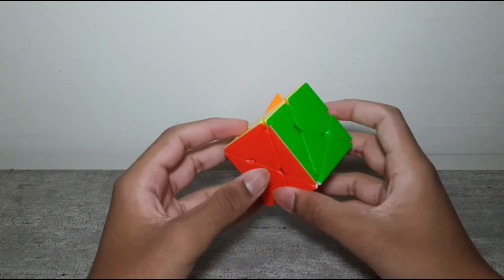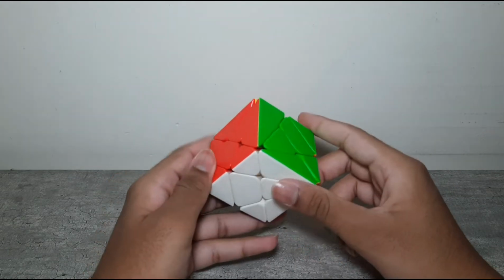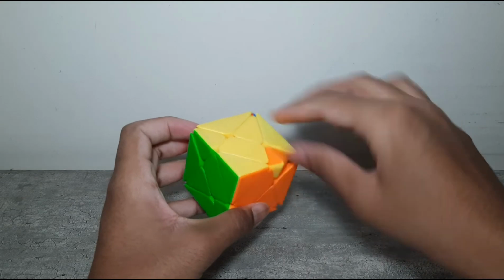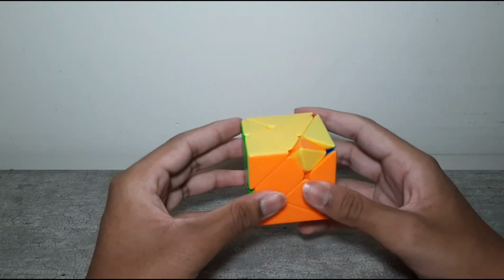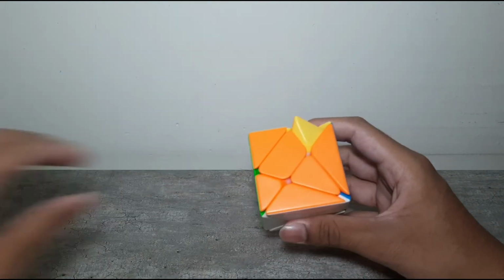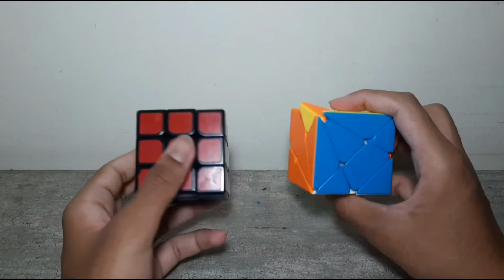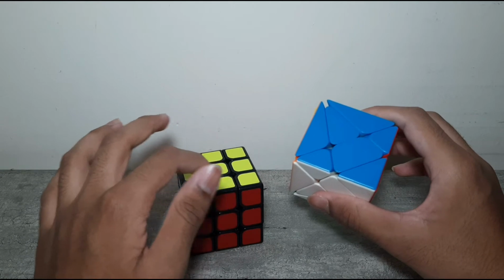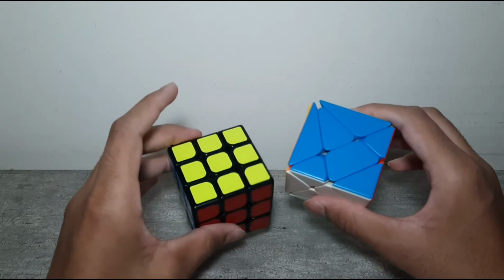Okay, so the parity situation of the axis cube is where you've solved everything, but there's one center that's just twisted 180 degrees. Looks like this. It's not a situation that we have in the 3 by 3. I know the axis cube is a shape mod of the 3 by 3, but in the 3 by 3 the centers are all symmetrical, so you never encounter it.